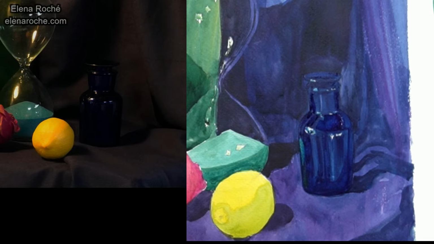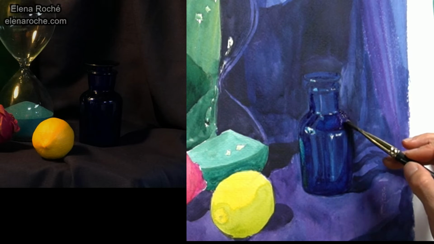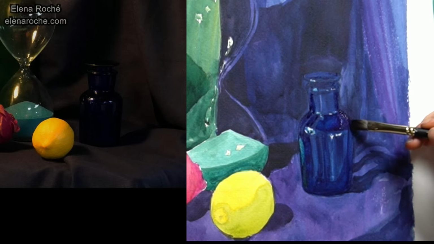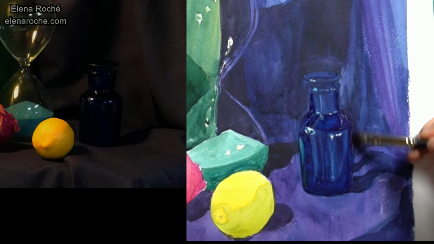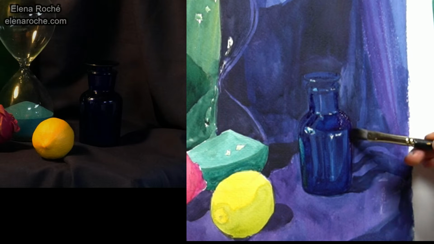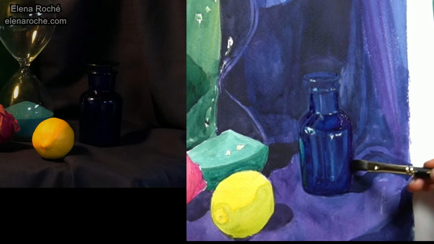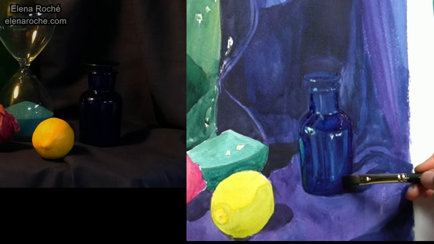I'll use Perylene Maroon, Quinacridone, and Windsor Blue. And I'll make this even darker, way darker than even the shadow on the fabric there. That's what that Perylene Maroon can do for your shadows with blue. It's just amazing.